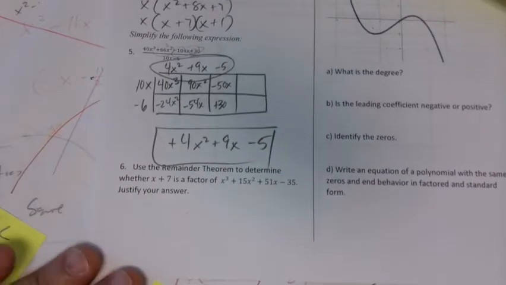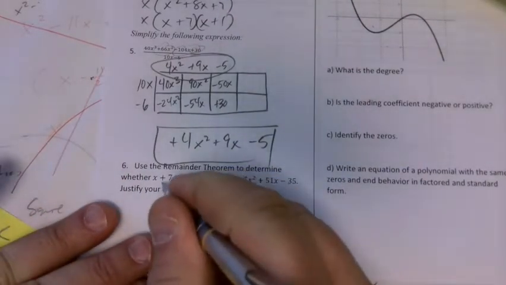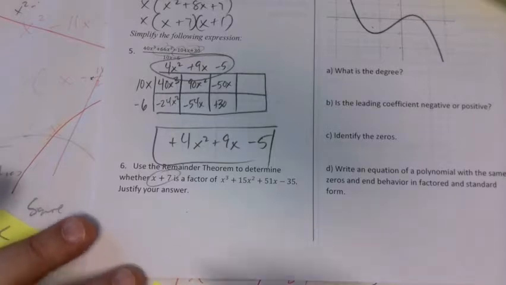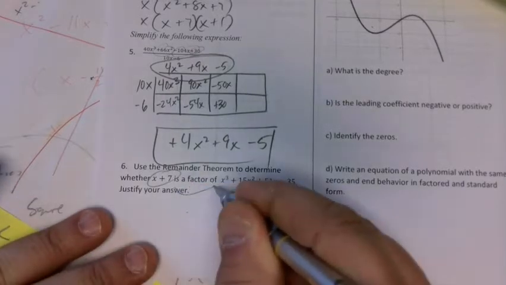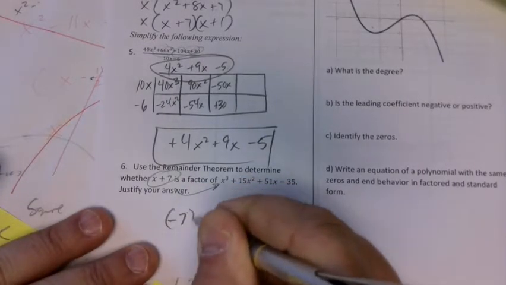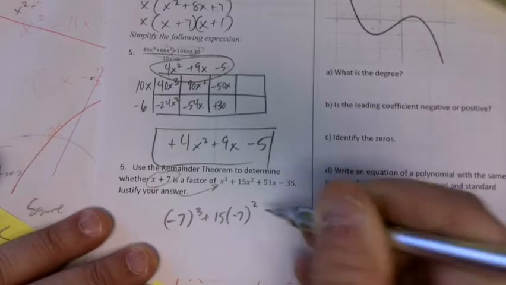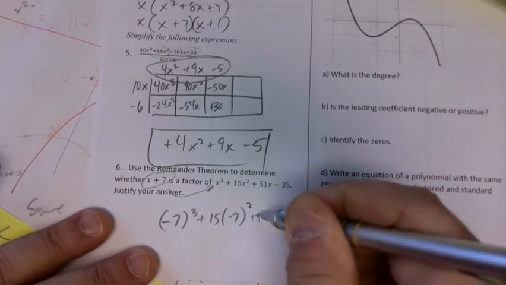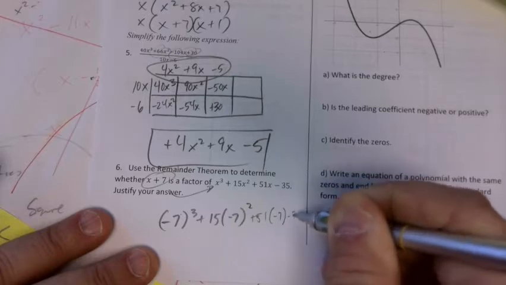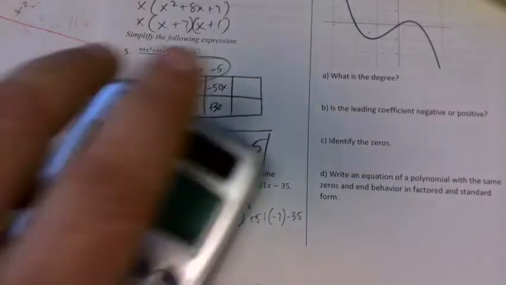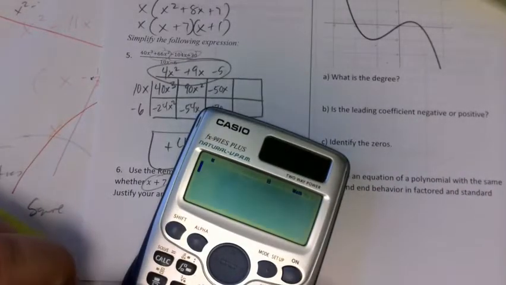Okay, the remainder theorem. Remember, I find the 0 for that factor. It's negative 7, and I'm going to put negative 7 into there. So I go negative 7 cubed plus 15 times negative 7 squared plus 51 times negative 7 minus 35. I don't know what that is, so I'm going to put that in my calculator.